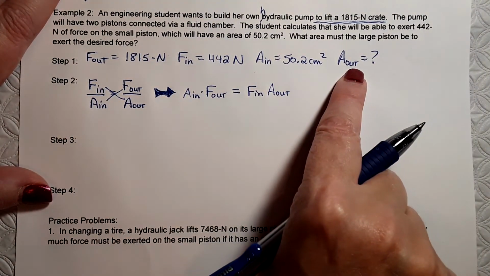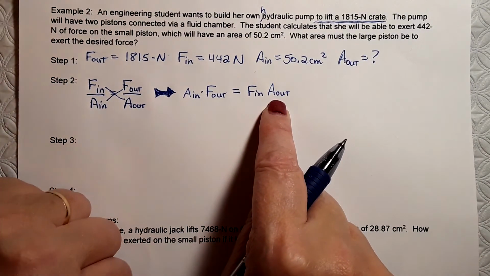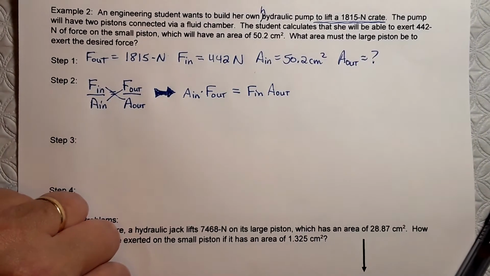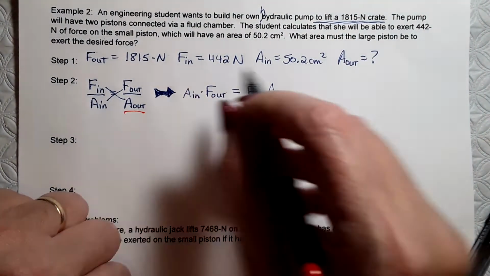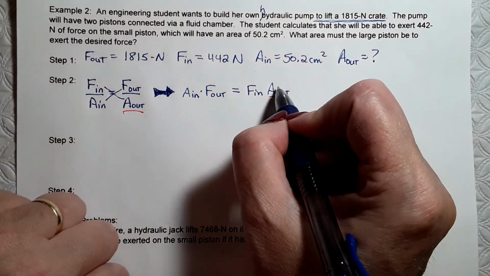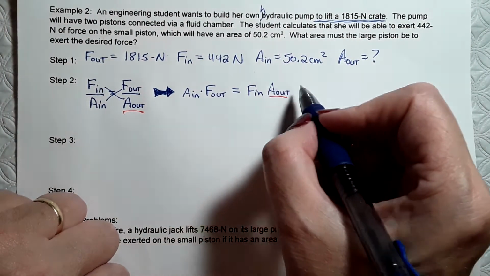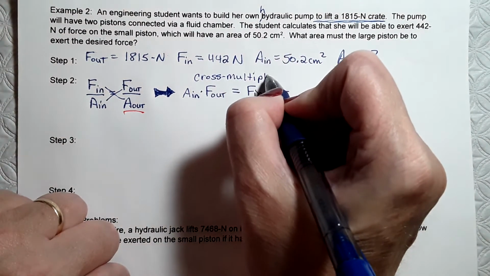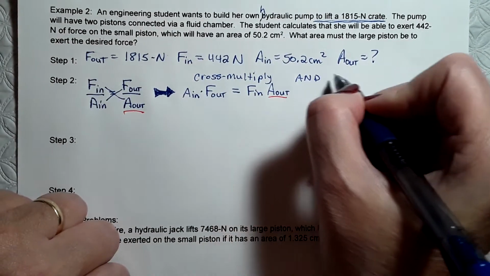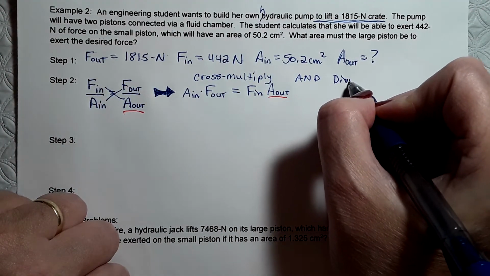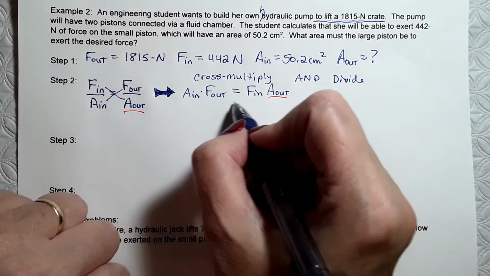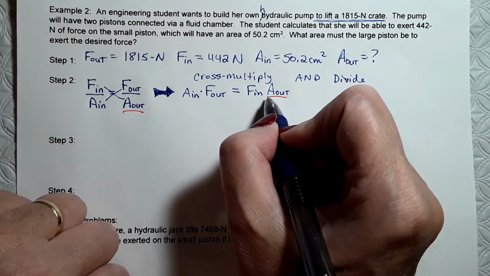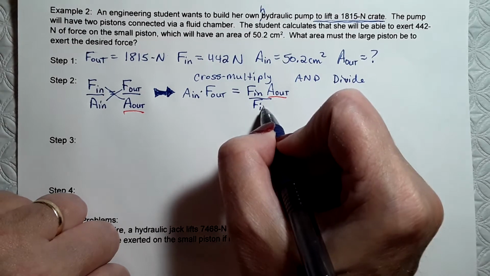Now we want the out area. Here it is. Doesn't matter that it's on the right side. Don't worry about that. So the out area is the one we want. All right. So we want to get rid of the other variable. So what's the second part after we cross multiply? Now, if you look back up at the former example, we're going to divide. All right. What are we going to divide by? The thing we don't want. We don't want the force in. We want the area out. So we're going to divide both sides by this.